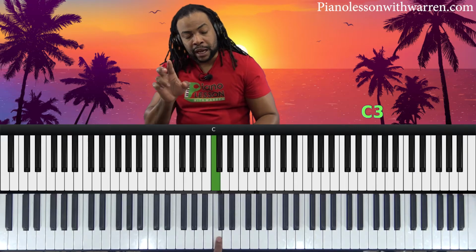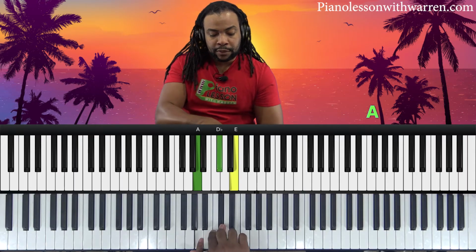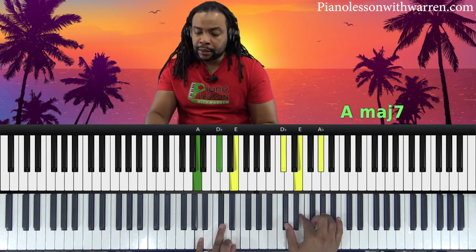2, 3. Distance of 3 half steps gives us a minor third. A distance of 4 half steps, 1, 2, 3, 4, gives us a major third. So that's just something to quickly note if you're not so clear on what constitutes a minor third and a major third. It's the distance of half steps in between the interval. So we take A, we play a major chord, we go up a major third, we play a minor triad, and now we get A major 7.